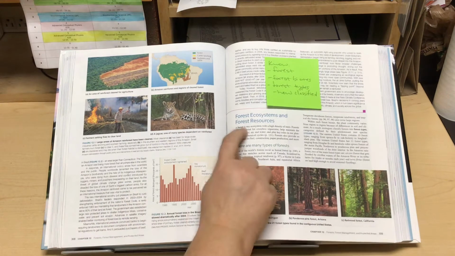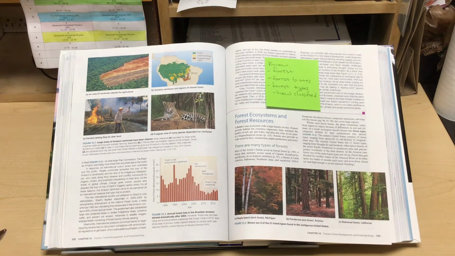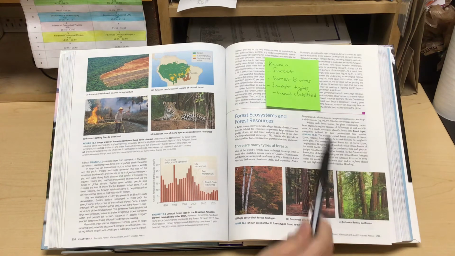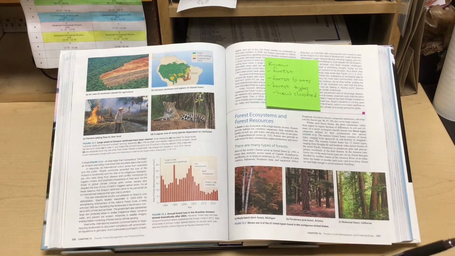When we turn the page and get to 12.1 on forest ecosystems and forest resources, you should know the term forest, which is really an ecosystem that just has a lot of trees. You should know the different forest biomes. We talked about those in a previous unit. The tropical rainforest, the temperate deciduous forest, the boreal forest or the taiga, and so on.